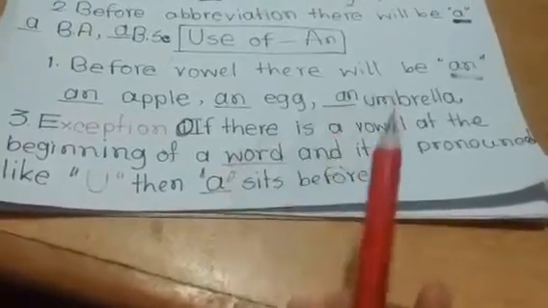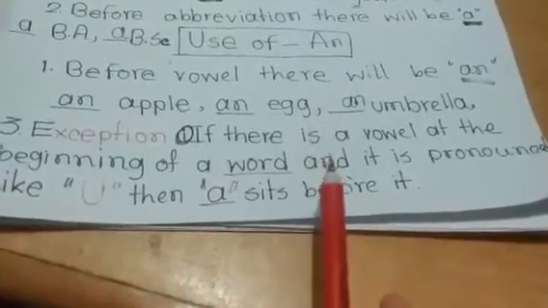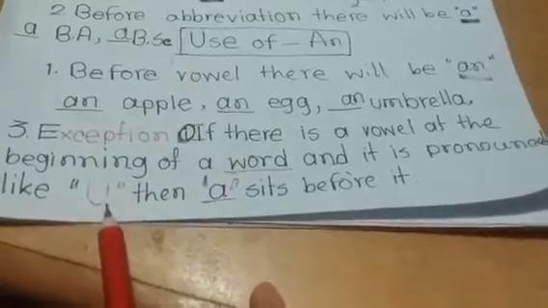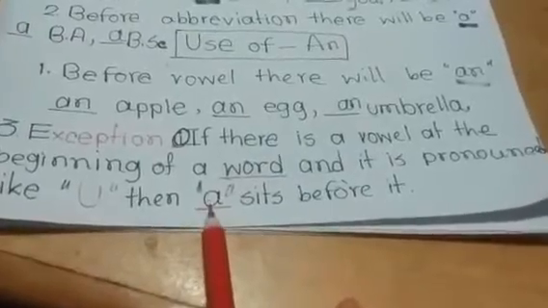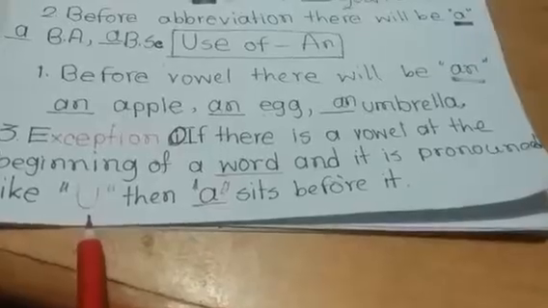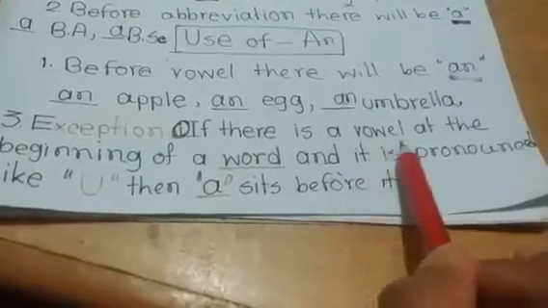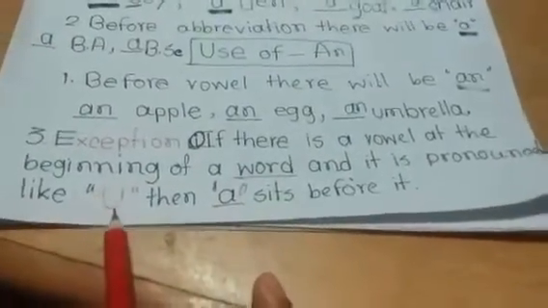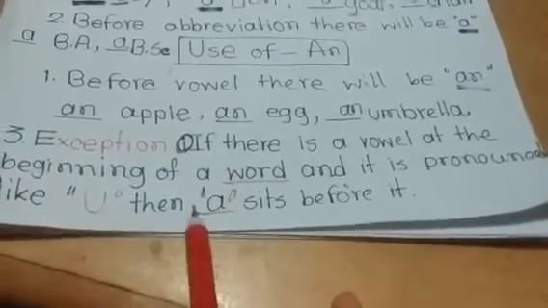Before the beginning of a word, if the pronunciation is like U, then you have to use a. Why should we use a? Because we know that before vowel we will use an. Then if the word is vowel, then why should we use a? Remember it. If the pronunciation is like U, then we will use a.